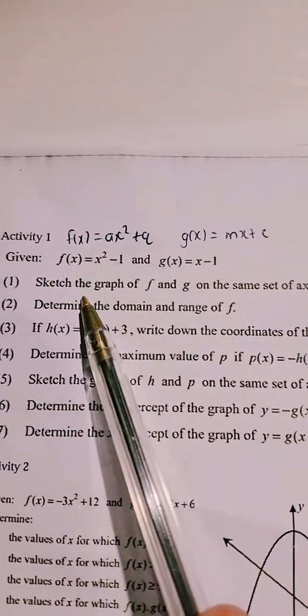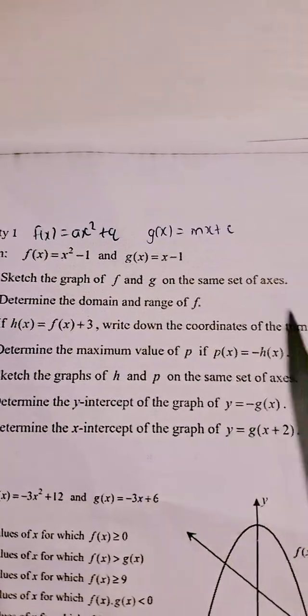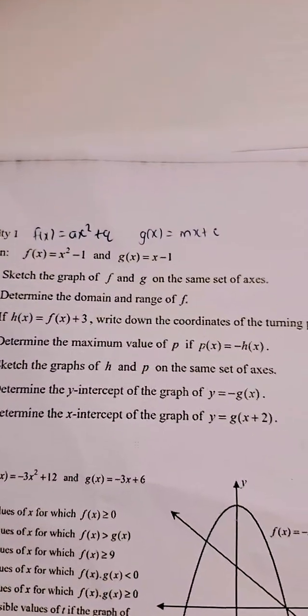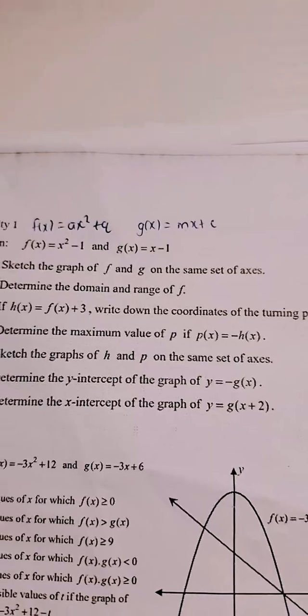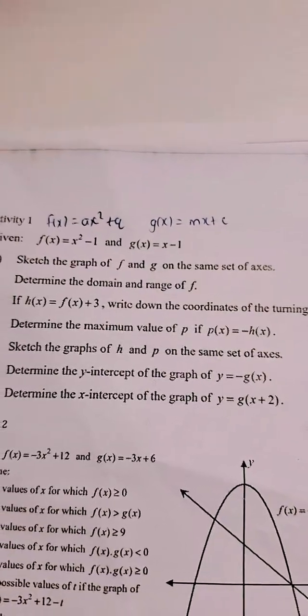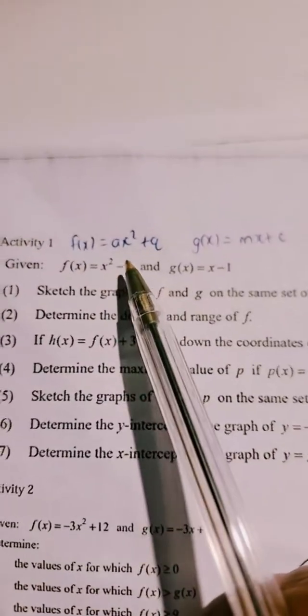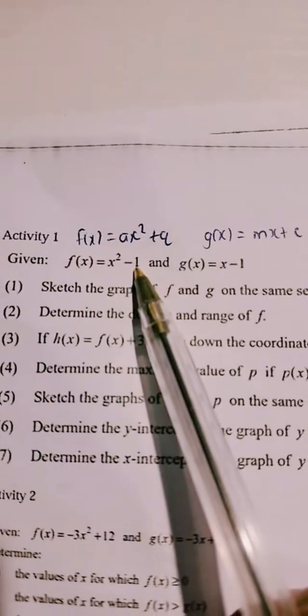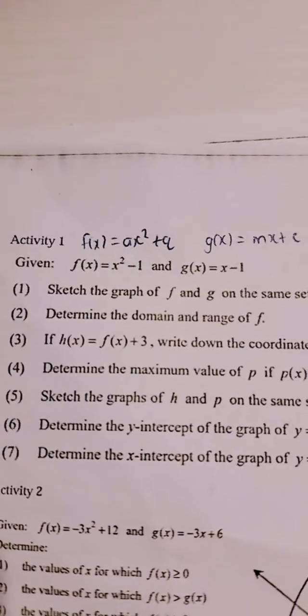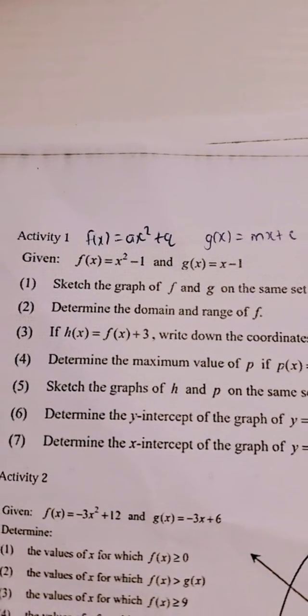So both of these functions, they are asking us to sketch on the same set of axes. So what we do, guys, is that f of x is equal to x squared minus 1. We can sketch this function using a concept which we refer to as the dual intercept method.